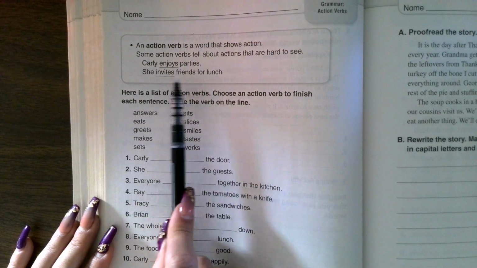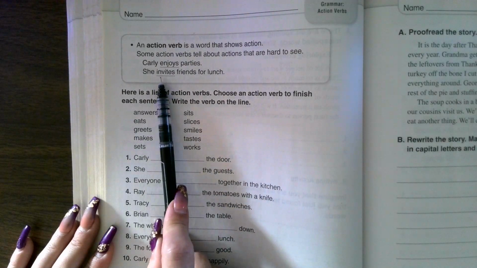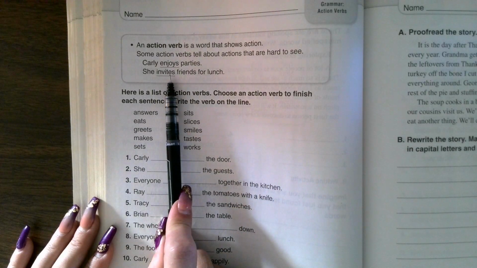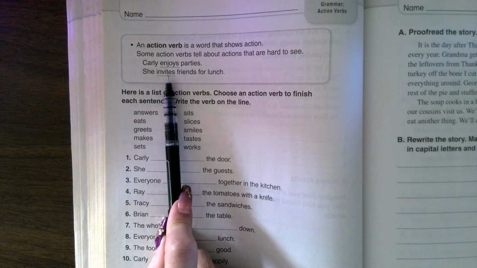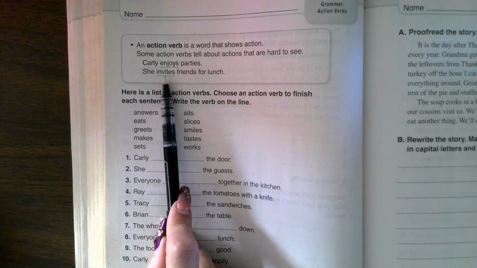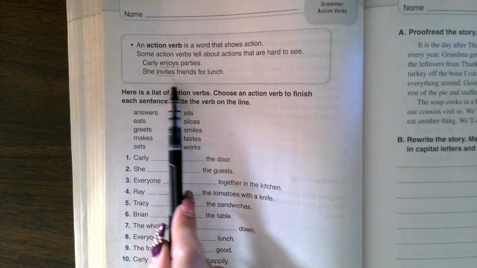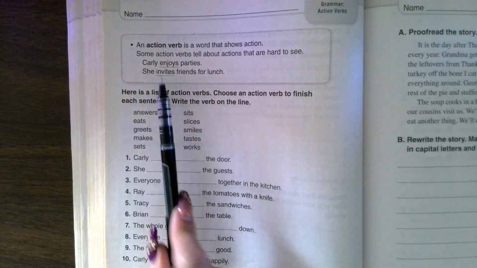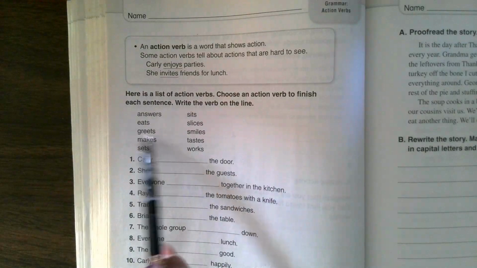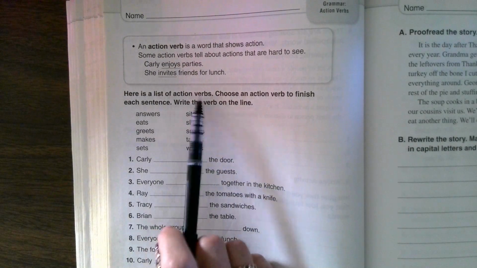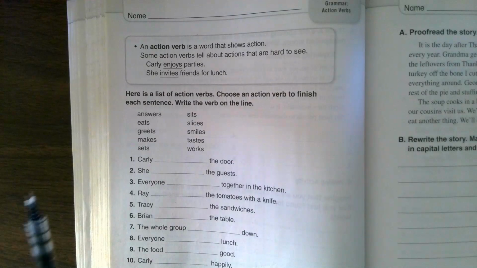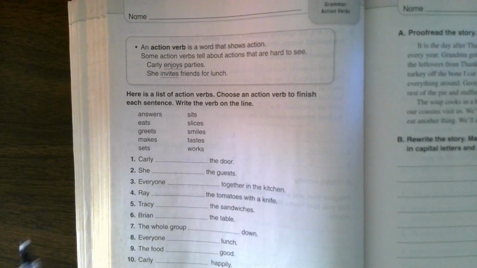She invites friends for lunch. So what does she do? She invites. Again, not an action that you see just right there in front of you, but something that you can infer or draw a conclusion about. If she's having friends over to her house every weekend, then she has invited them. That's her action. So here is a list of action verbs. Choose an action verb to finish each sentence and write the verb on the line.